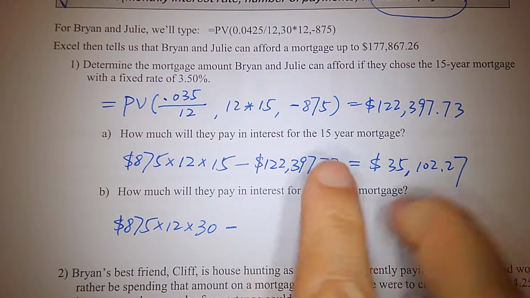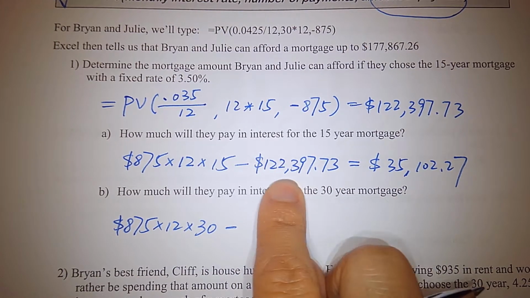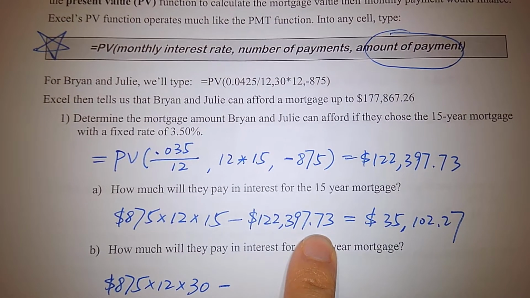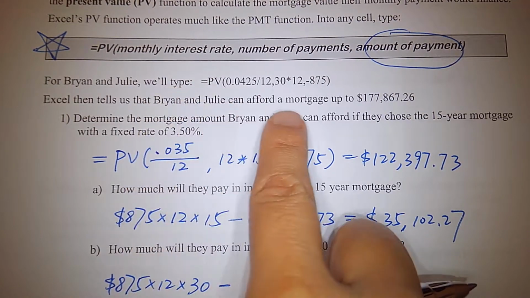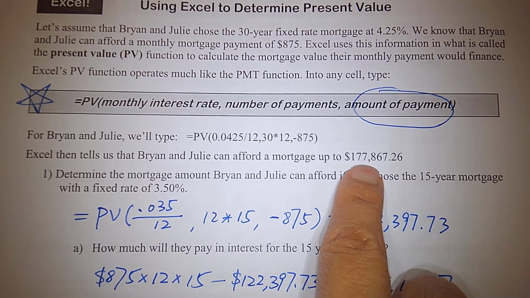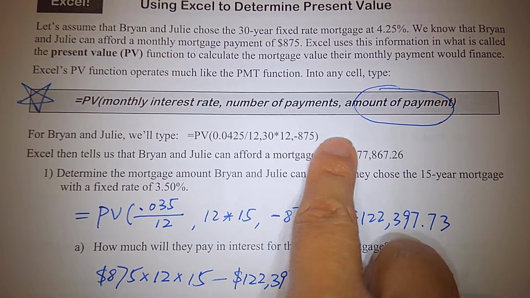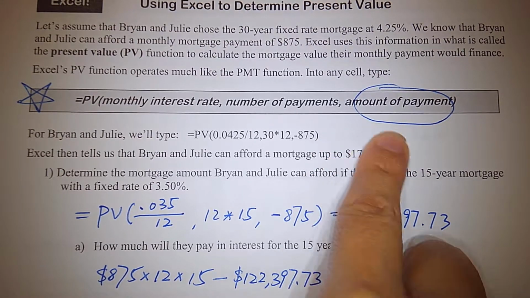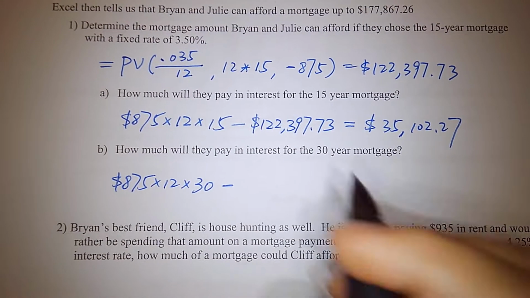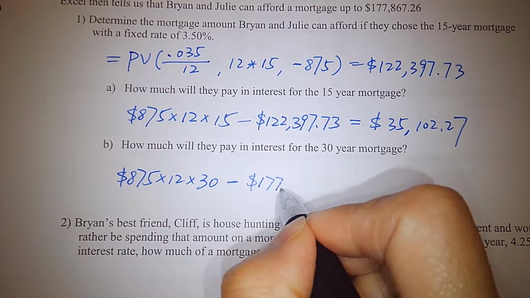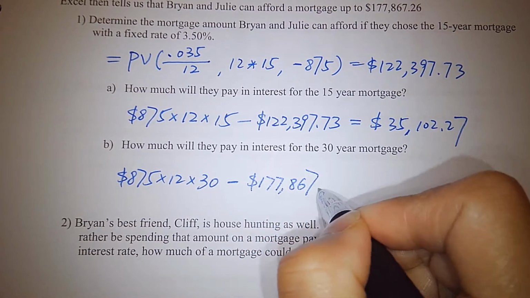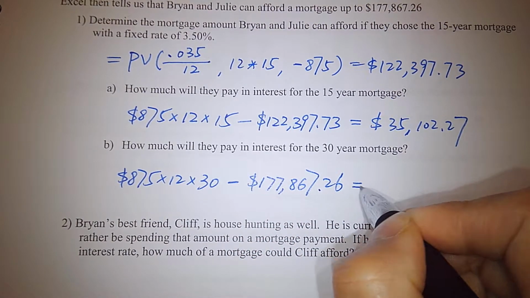So what is the mortgage they can borrow for a 30-year payment? Remember from the previous question, when they have a 30-year option, this is the amount of money they could borrow: 177,867.26.